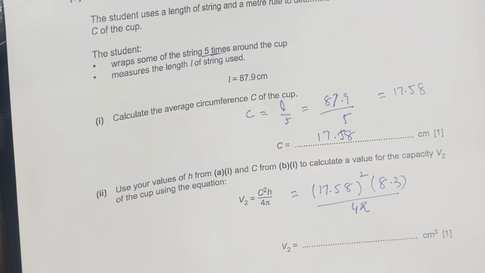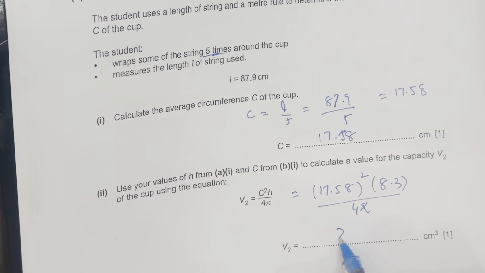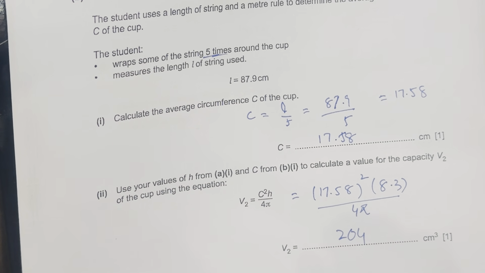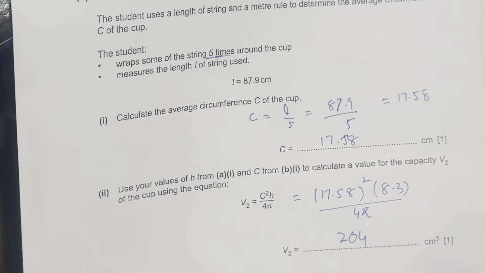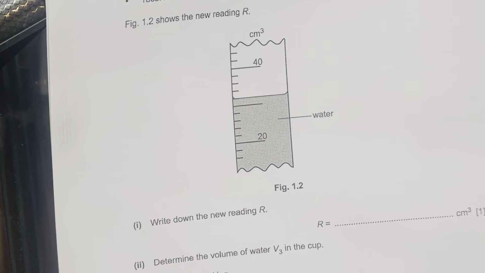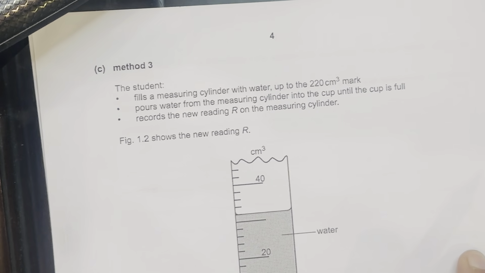So we will calculate by substituting those values in the calculator, and the answer is 204. Again, the examiner has provided a range for the answer, that is 204 till 205. Now we will move to part C, that is method 3.